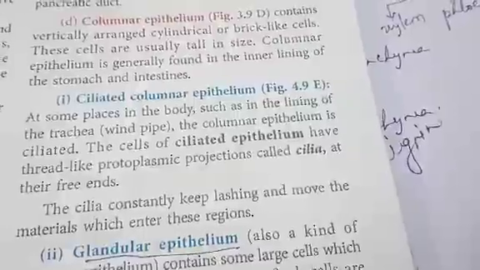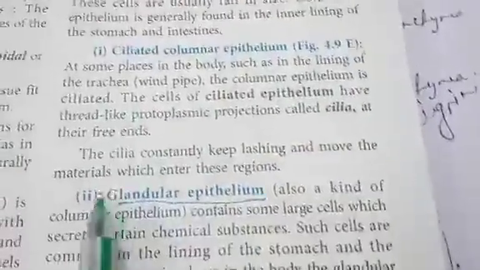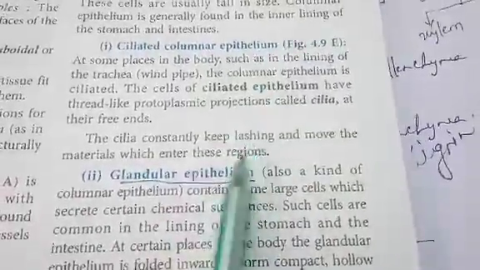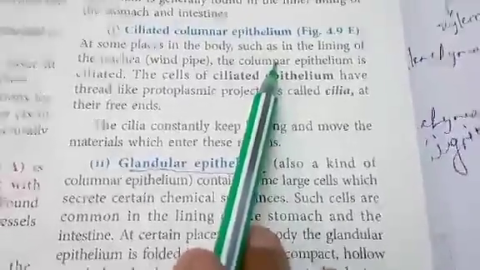So where is the location of that ciliated columnar epithelium? These are located in the lining of the trachea, and their function is they keep lashing and move the materials which enter into these regions. These regions mean the tracheal pipe and ultimately the lungs.